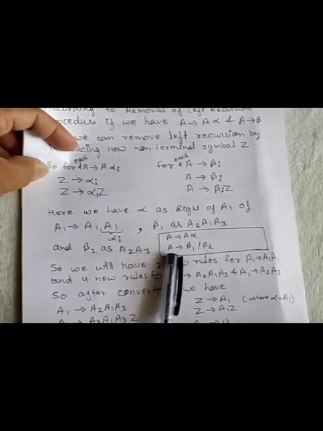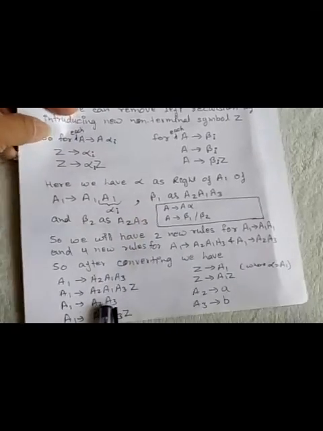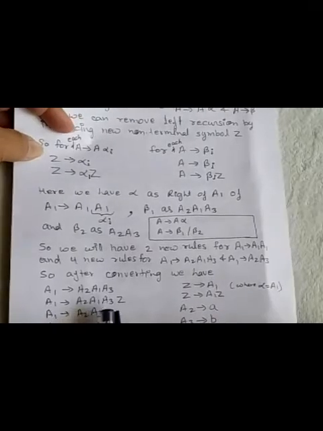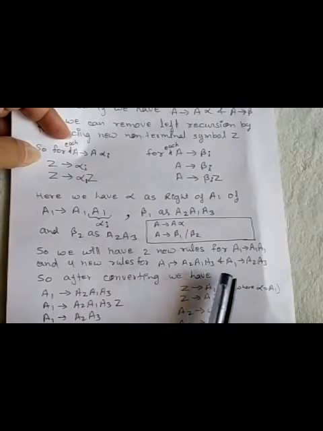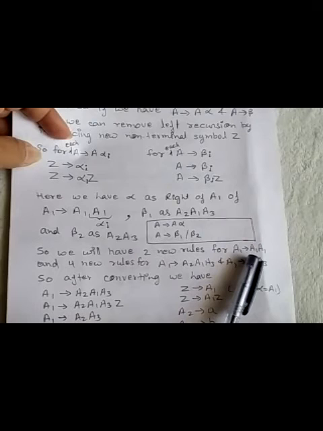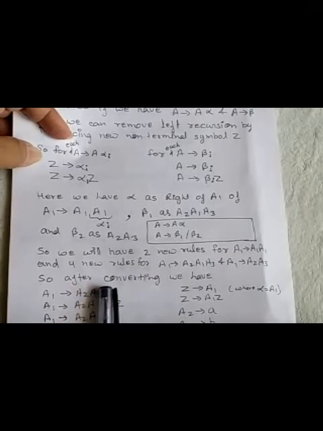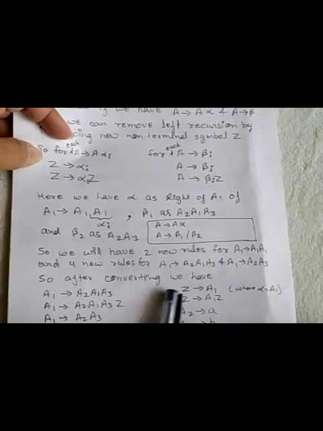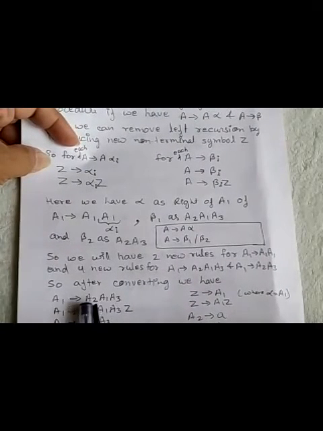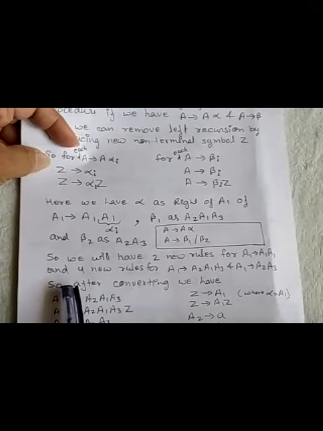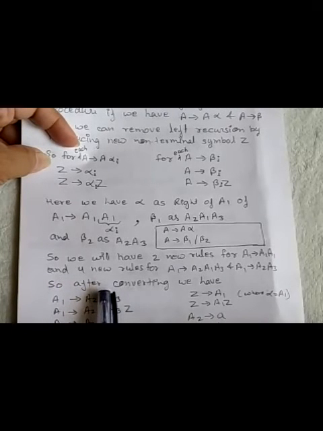Now according to these rules, for A tends to A1, when we apply this and after converting these rules, we will be having A1 tends to A2 A1 A3 and A tends to A2 A1 A3.